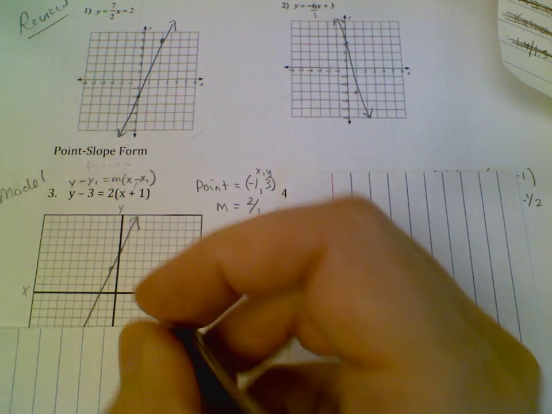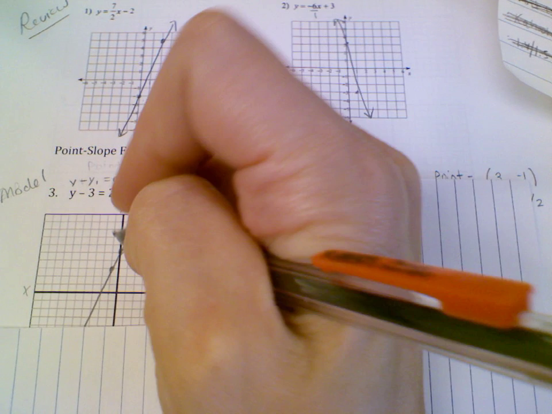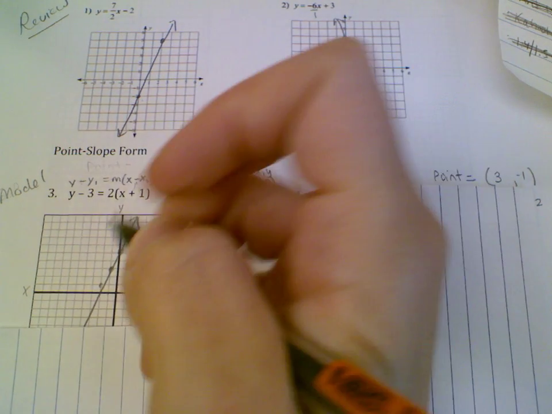Then I'm going to go up 2 and over 1 to get to the next point. You can keep doing that if you would like, or you can also go in the other direction by going down 2 and left 1.